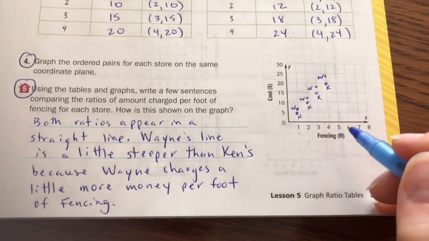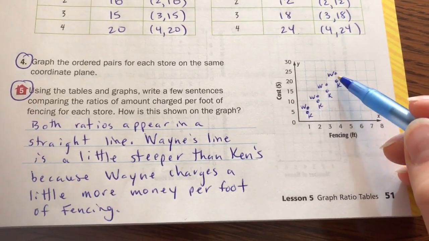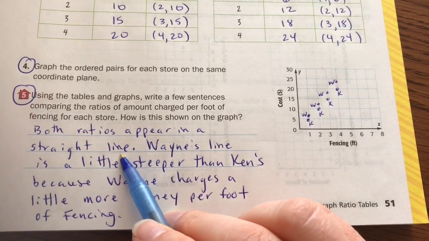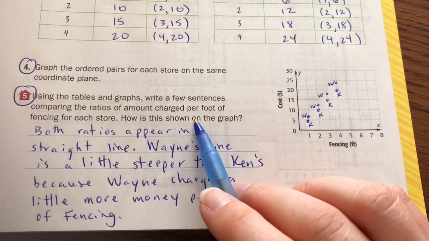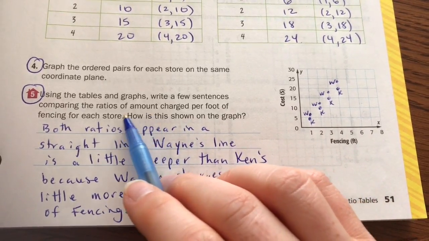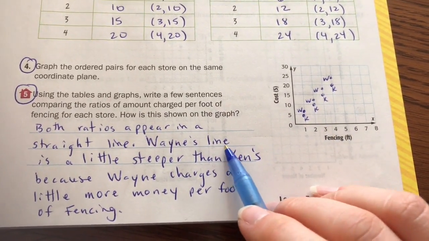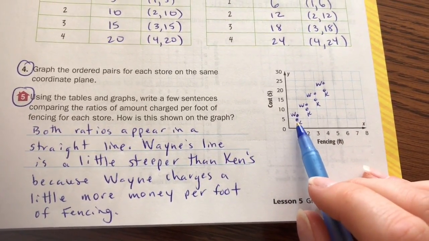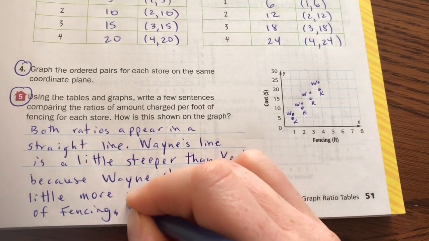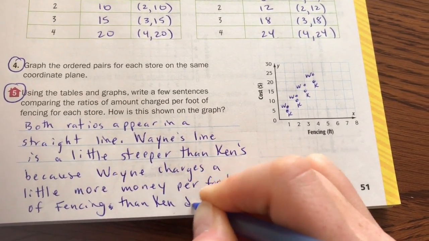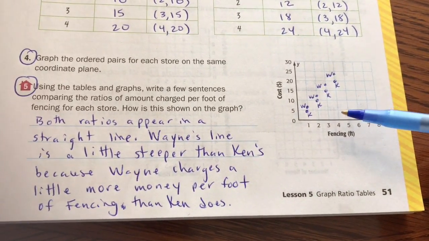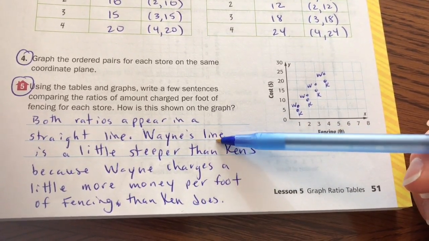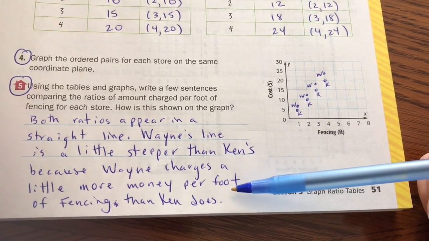All right, now we had to explain it. So again, I started with the same thing we did on page 50 for the guided practice. Both ratios appear in a straight line. However, we have to show how the graph shows the difference between Wayne and Ken. Wayne's line is a little steeper than Ken's because Wayne charges a little more money per foot of fencing than Ken does. So pause this here and make sure that you have these ideas, that they both appear in a straight line, but Wayne's line is steeper because Wayne charges a little more per foot than Ken.